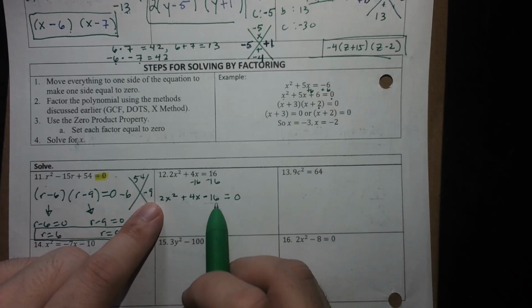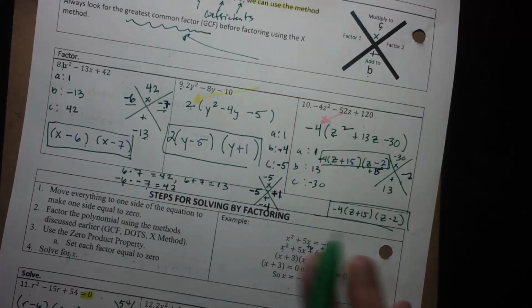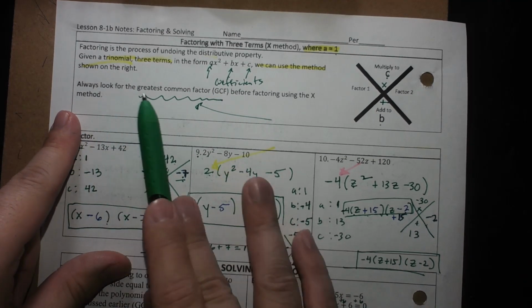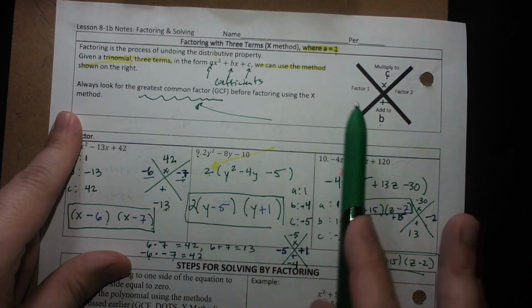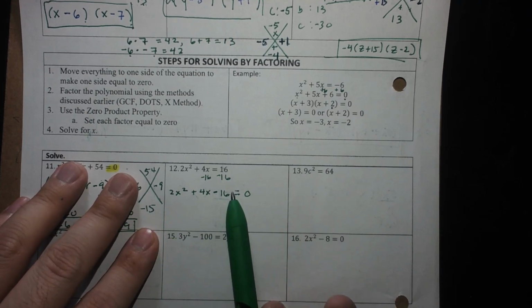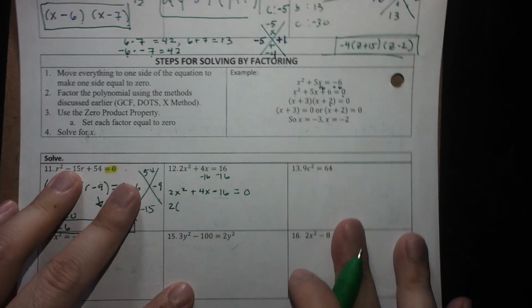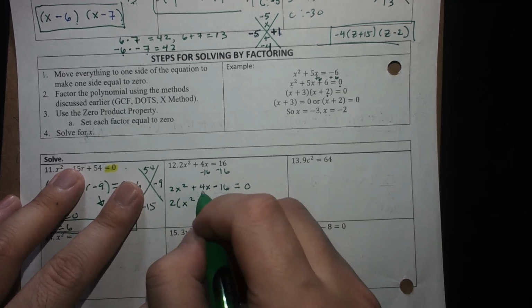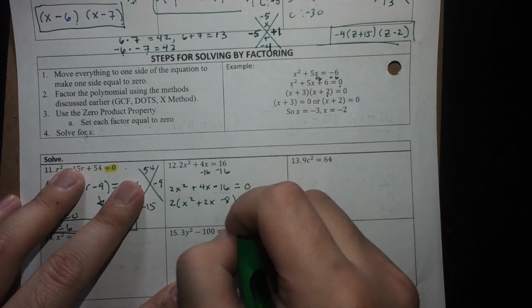Okay, look, 2x squared plus 4x minus 16. We have 1, 2, 3 terms. And what do I need to do? Look, GCF. Always look for the greatest common factor, aka the GCF, before factoring using the X method. And that's what we're going to go ahead and do. What is the highest number that goes into 2, 4, and negative 16 at the same time? 2. So 2 is going to go outside. And then 2 times what is x squared? x squared. 2 times what is 4x? That's positive 2x. 2 times what gives negative 16? That's negative 8 equals 0.